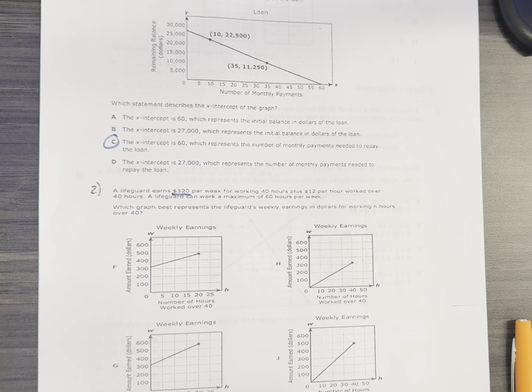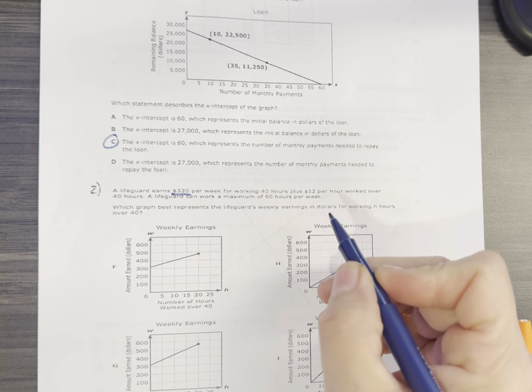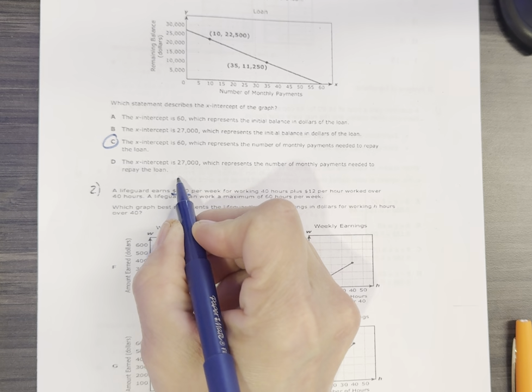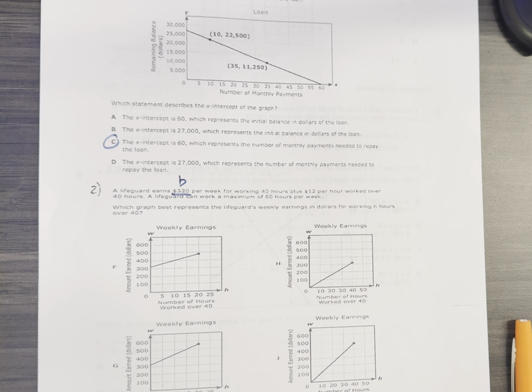And so the 320 ends up being the y-intercept. That's your B. And then after 40 hours, you make $12 an hour for how many hours?